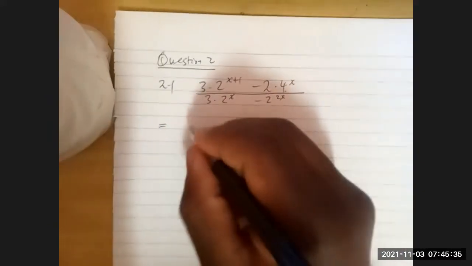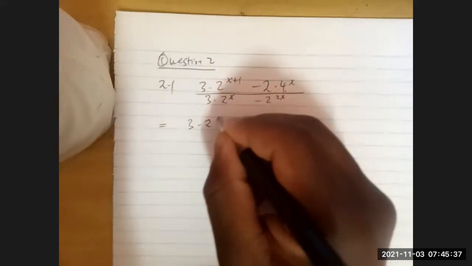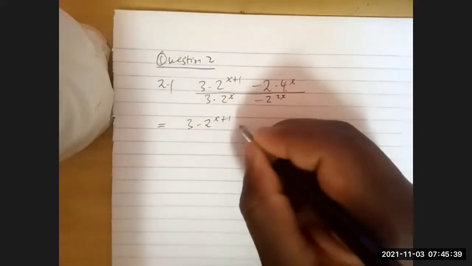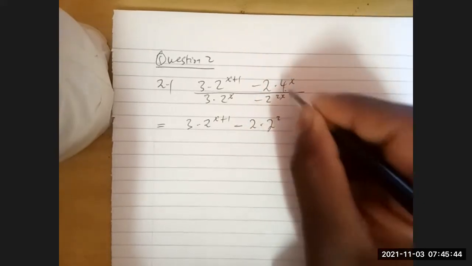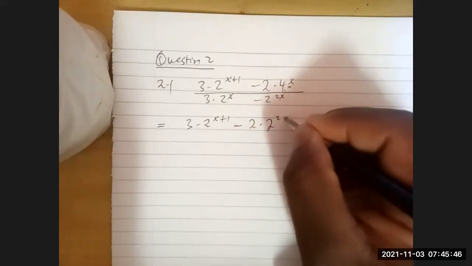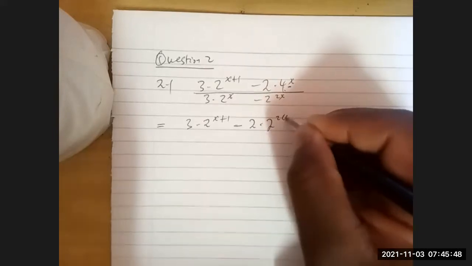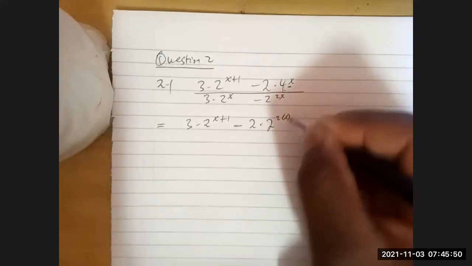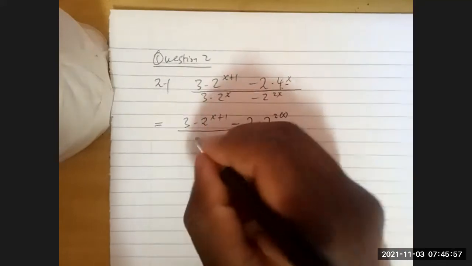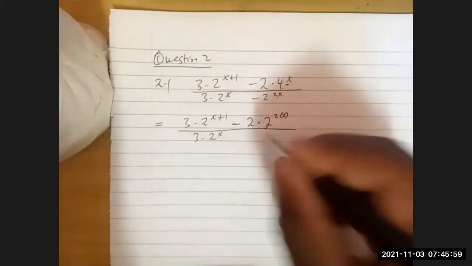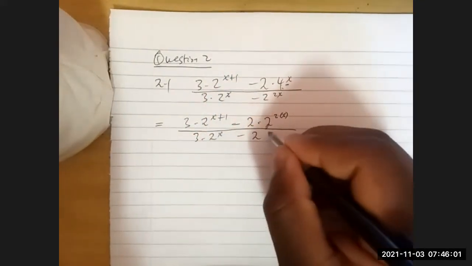So now I'm going to have 3 multiplied by 2 exponent x plus 1 minus 2 multiplied by 2 exponent 2. Then there was the x there, then I multiply this by x, which is simply going to be 2 exponent 2x. All divided by 3 multiplied by 2 exponent x minus 2 multiplied by 2 exponent x.